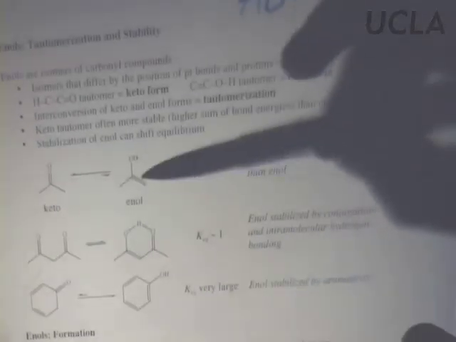Here's an example of it. Here is the enol, and here is the keto form. So conceptually, I've switched the hydrogen over here and the pi bond up here. These isomers are called tautomers. We've run across this before when we talked about hydration of alkynes. It shows up pretty frequently in biology. There's a lot of enols in biology.